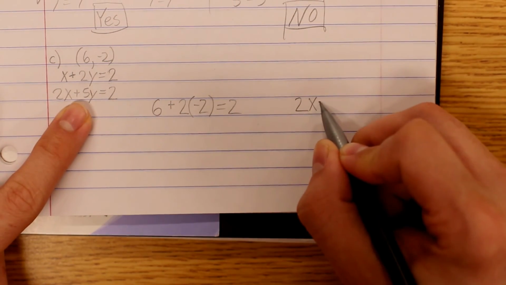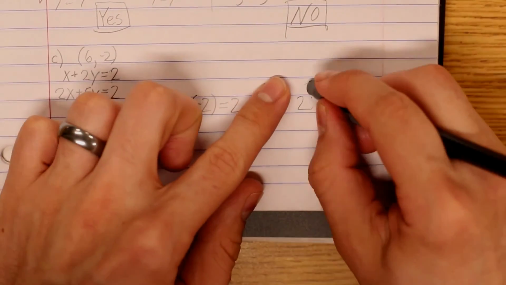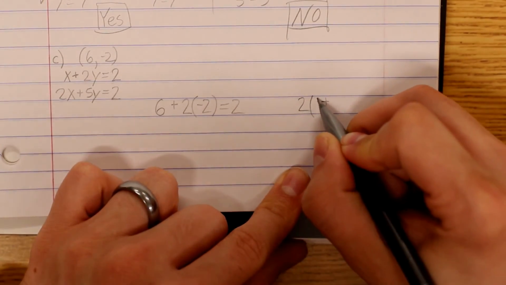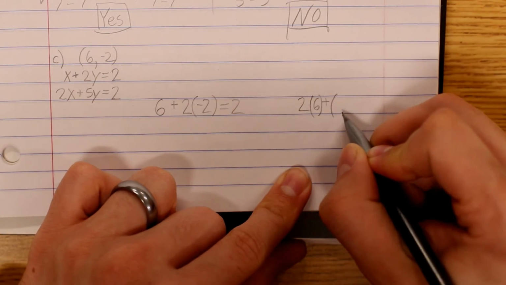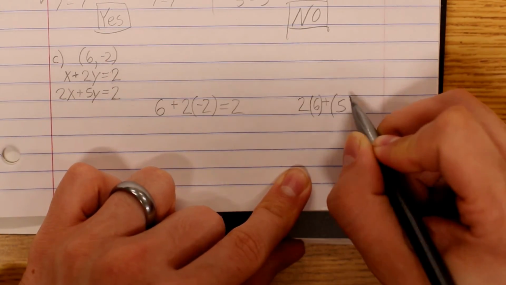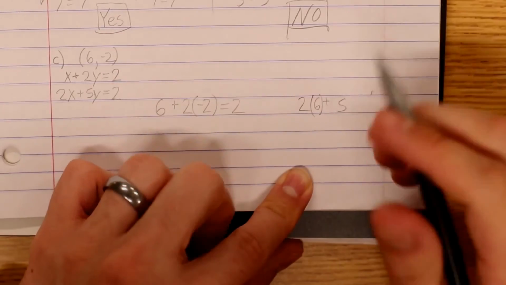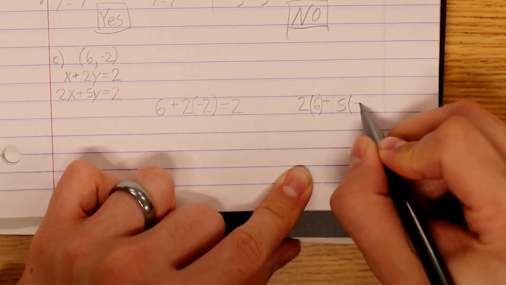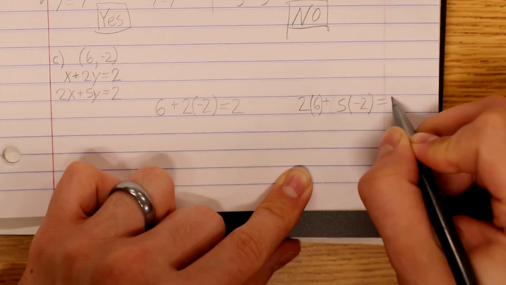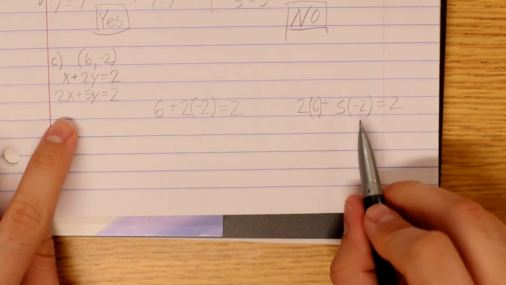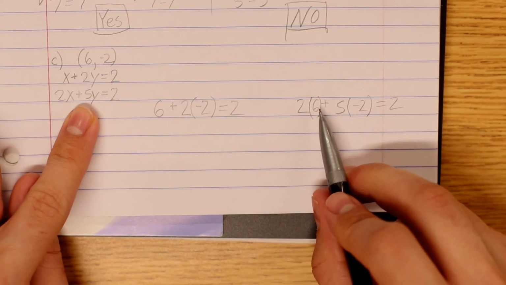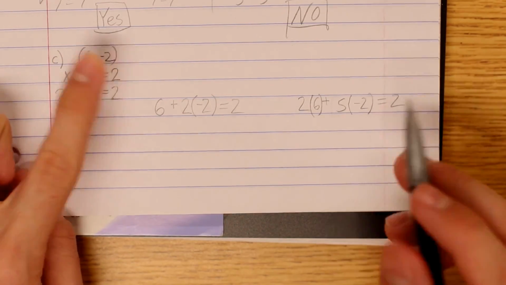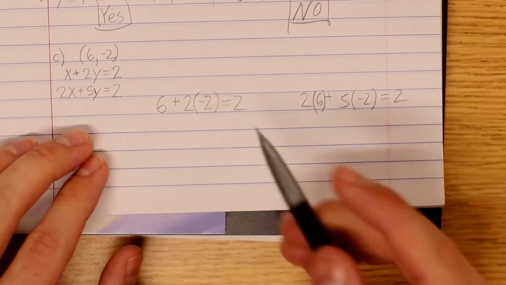I'm going to put 2x plus, and I put the x again, I forgot. Put the parenthesis and put your 6. Next, over here we're going to put 5. I'm just going crazy with the parentheses now, forgetting them or putting them where they don't need to be. Equals 2. Okay, so this matches our second one. We've just taken the x out, replaced it with a 6. We've taken the y out, replaced it with a -2. That's what we did. Okay, let's solve these and check.